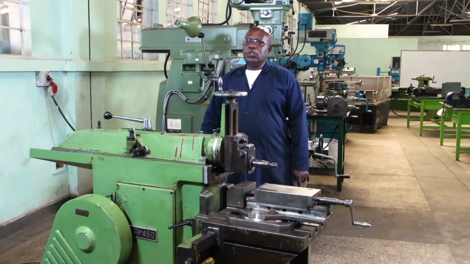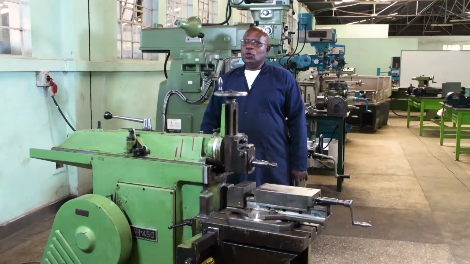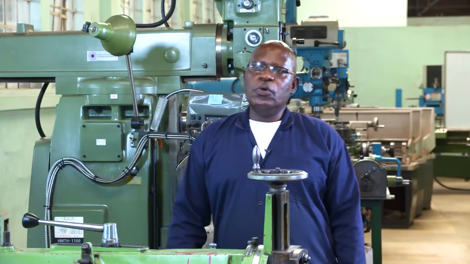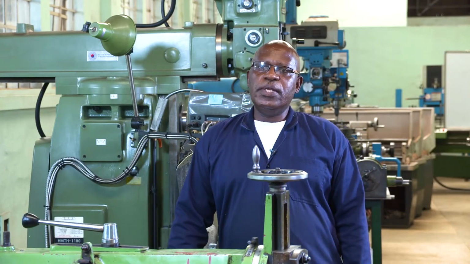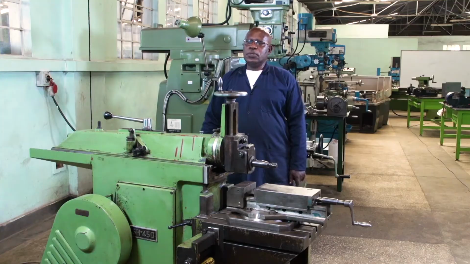Note that during the backward stroke of the ram, the cutting tool does not remove material from the workpiece. Those strokes, forward and backward, make a working cycle of the shaper. The reciprocating motion of the cutting tool is obtained by the crank and slotted lever quick return motion mechanism.